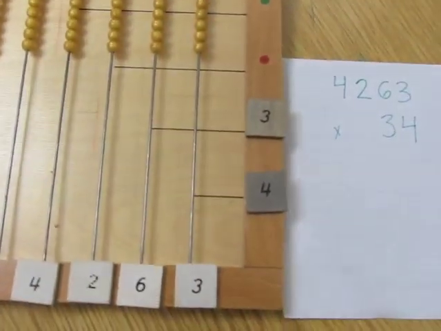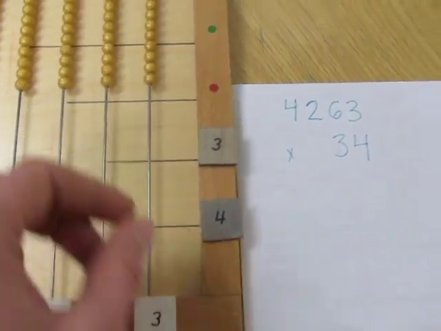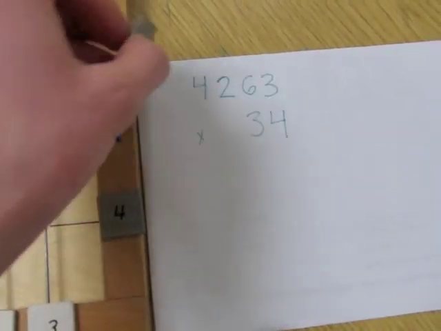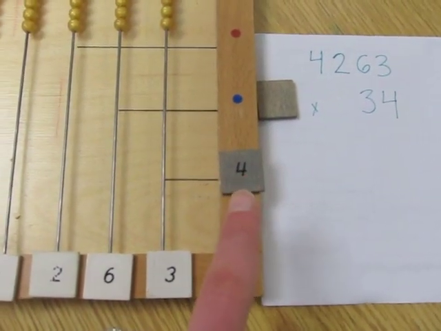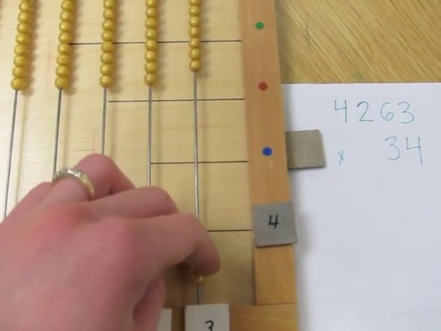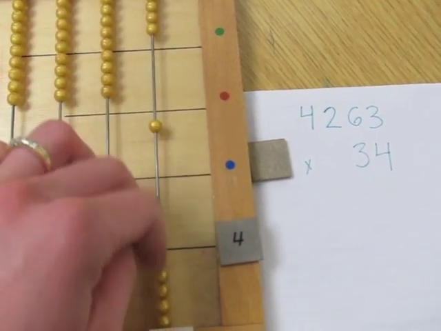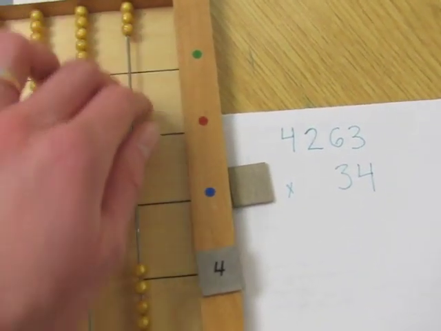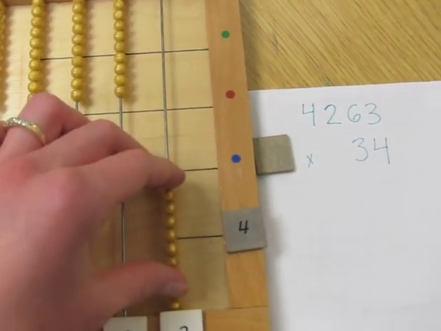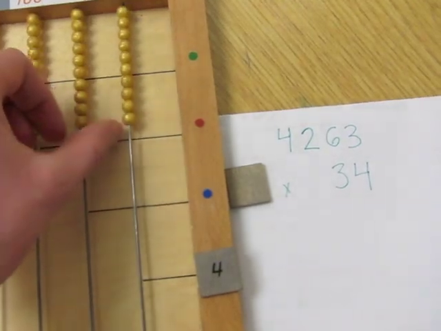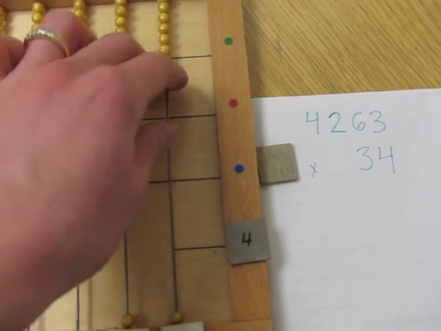Okay, to start with, we're going to do 4,263 times 4. We take our 3 and we set it aside. 3 times 4 is 12. 1, 2, 3, 4, 5, 6, 7, 8, 9, 10. Hold it in my head, exchange for 1 over here. 11, 12.